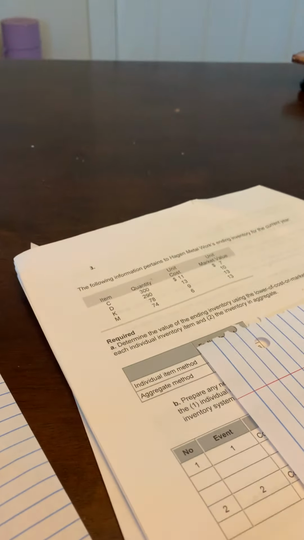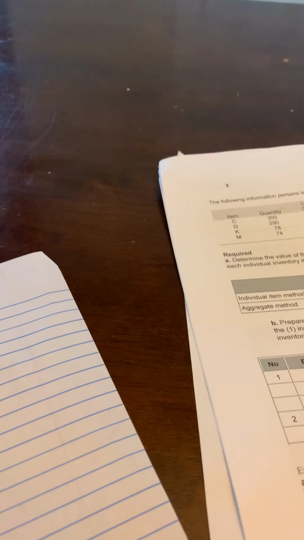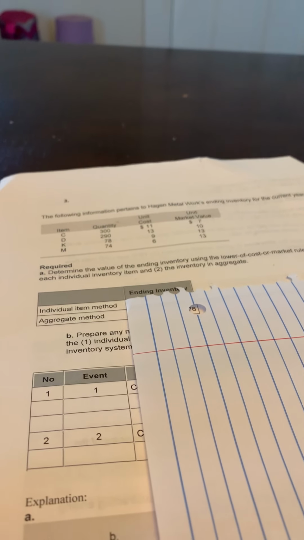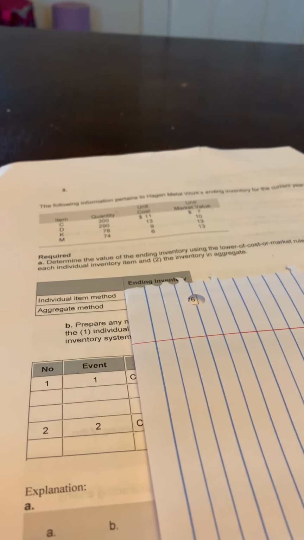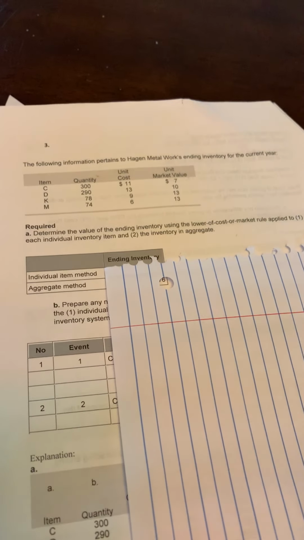Hi everyone, so I'm going to be going over question number 3 on your homework problems. So we are looking at the following information pertains to Hagen Metal Works ending inventory for the current year. And then it just gives us that information.